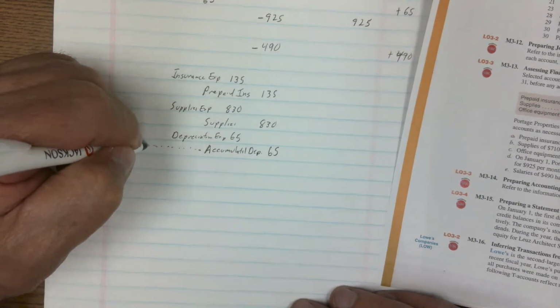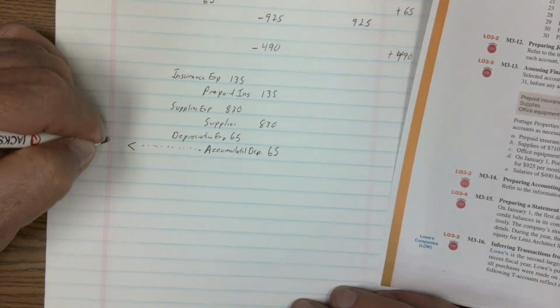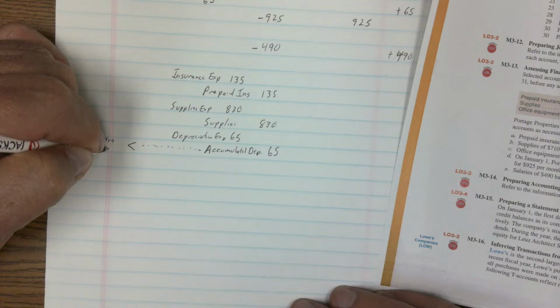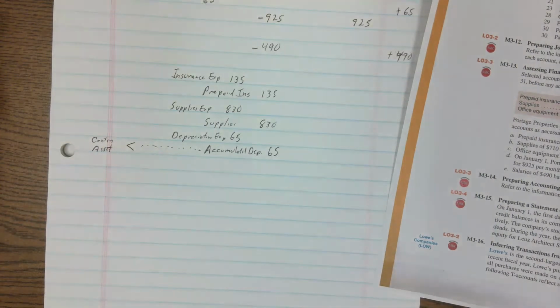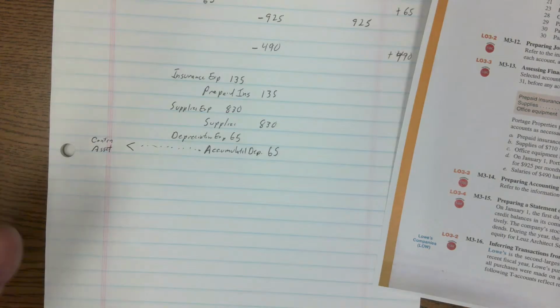I'll just kind of draw it over here. It is called a contra asset. There's a couple of these out there. A contra asset just means that its balance is the opposite of most assets. So most assets increase on the debit side. A contra asset increases on the credit side. It's really a negative asset, so it lowers the value of our assets. That's a contra asset.